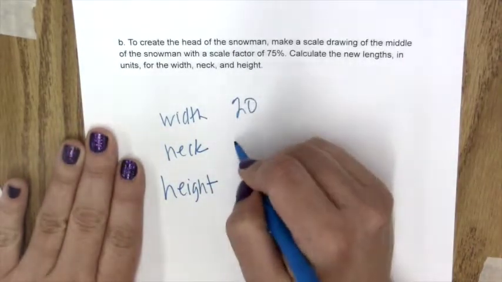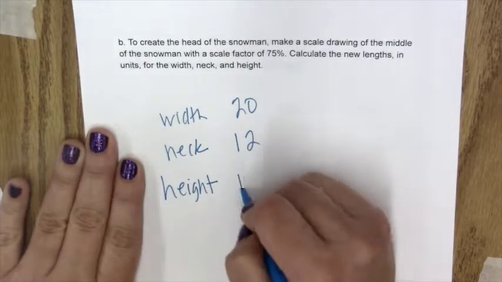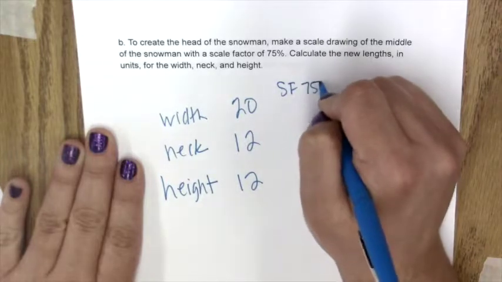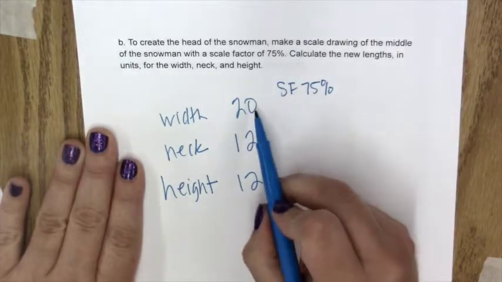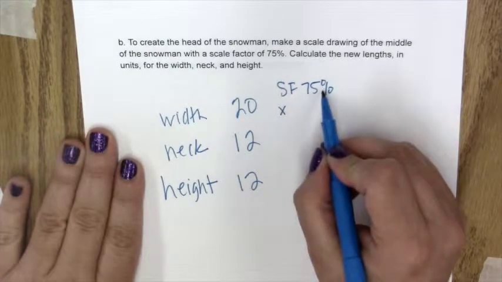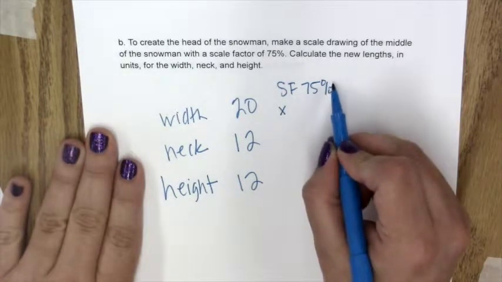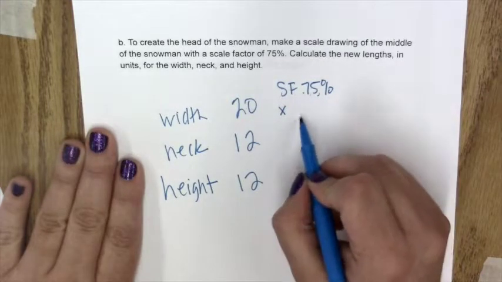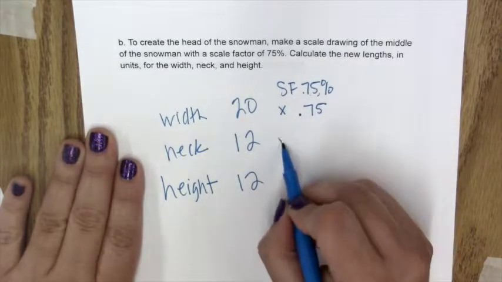On the original it was 20, 12, and 12. And they're going to use a scale factor of 75%. So this means to take each of these measurements and multiply them by 75%. Now in order to work with our percent, we need to change this to a decimal. So we move our decimal point over 2 places and we get 0.75.